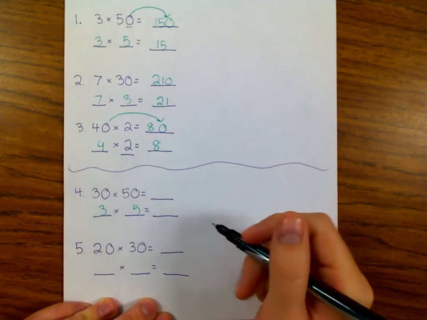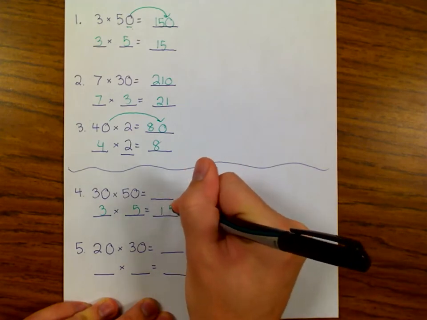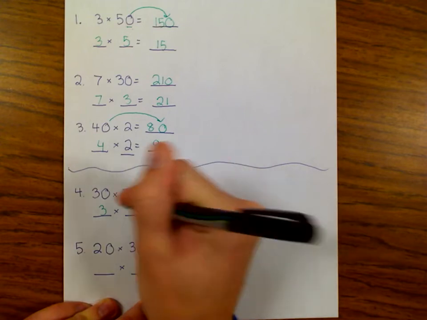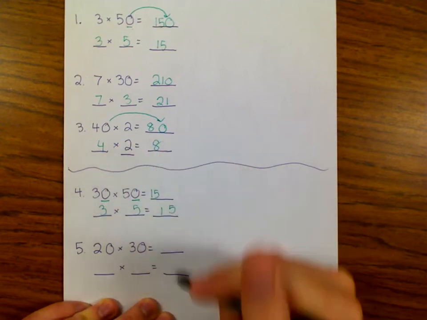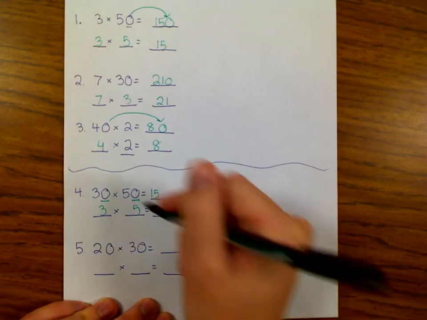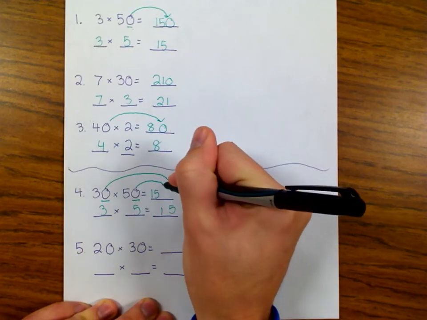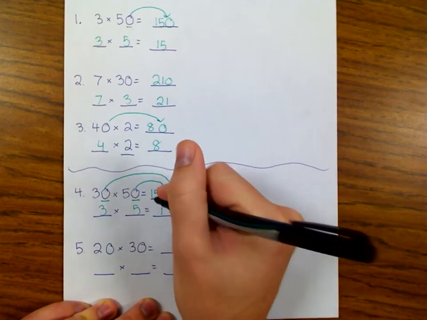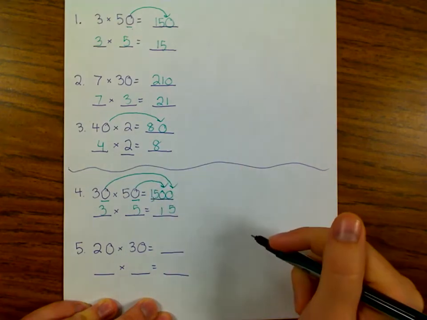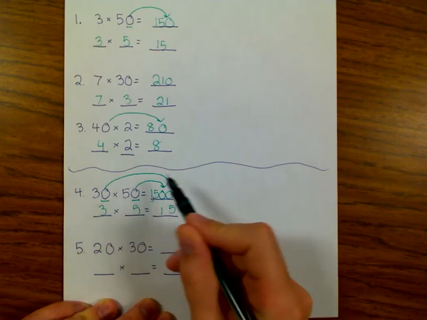Now, everybody knows we've already done this up here. 3 times 5 is equal to 15. Now, I'm going to put my answer up here again, but this time, how many zeros do you guys see? Do you see 2 like I do? Absolutely. So what we're going to have to do is bring over both of these zeros to make it 1,500. Again, all I had to do was take these zeros in the extended facts and bring them over.